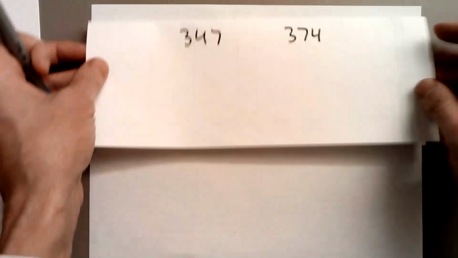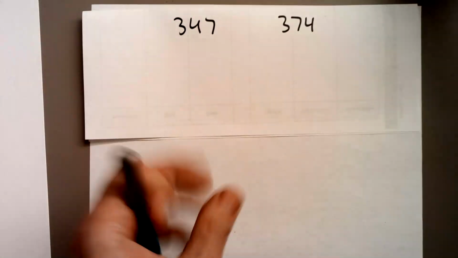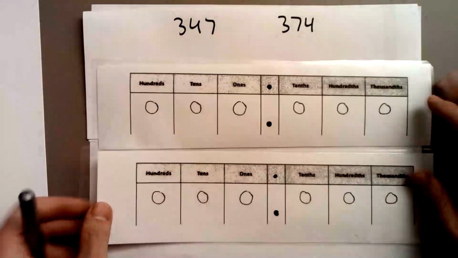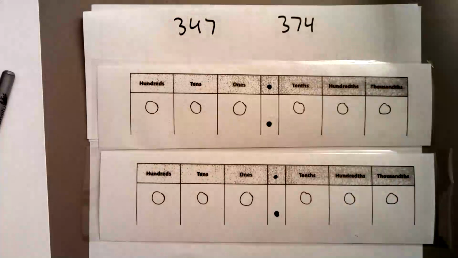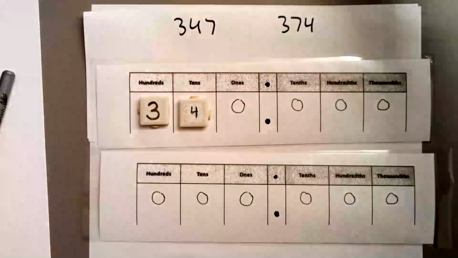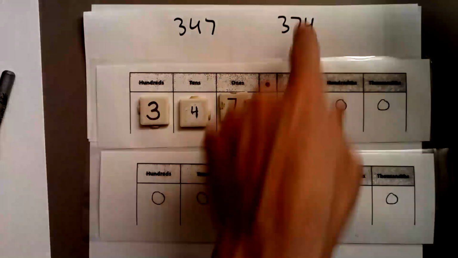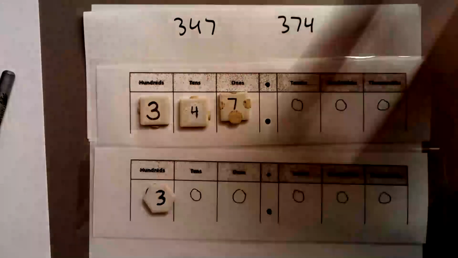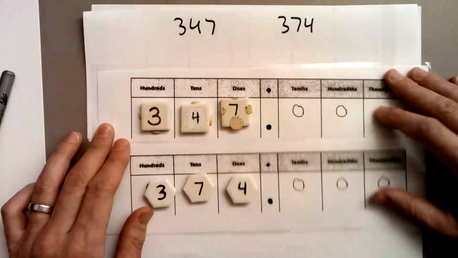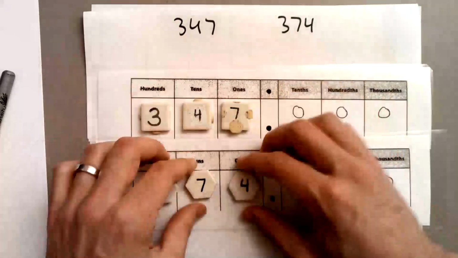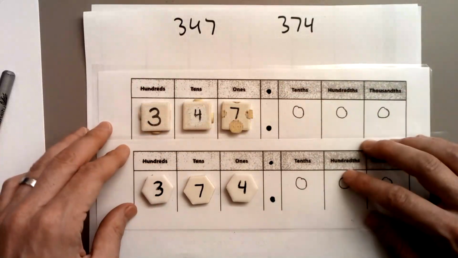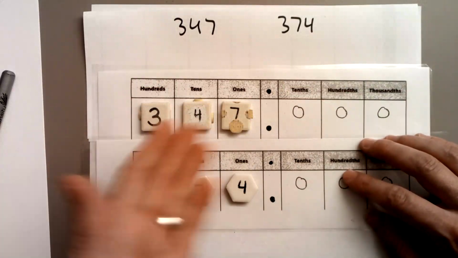So in comparing whole numbers, I have 347 on the left and 374 on the right. When comparing whole numbers, you compare them just like you're comparing words and putting them in alphabetical order. You want to see which number is greater.